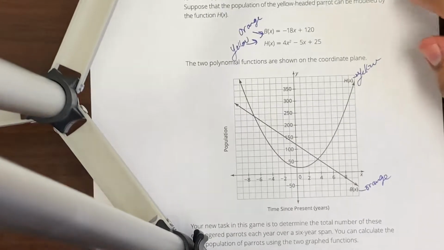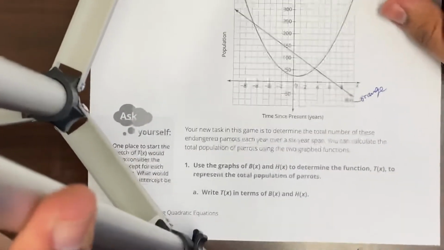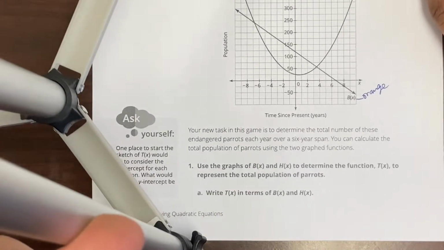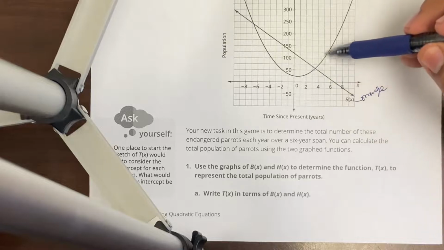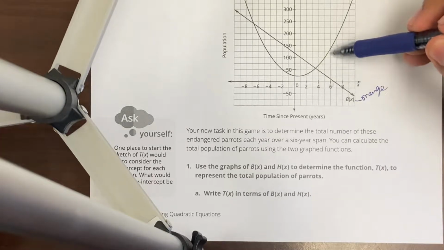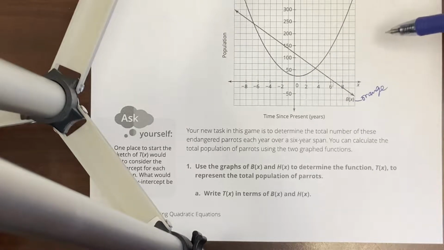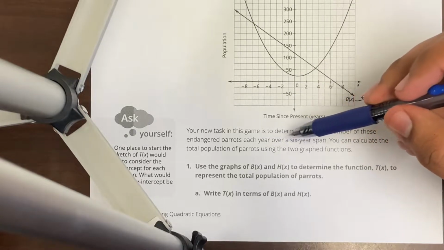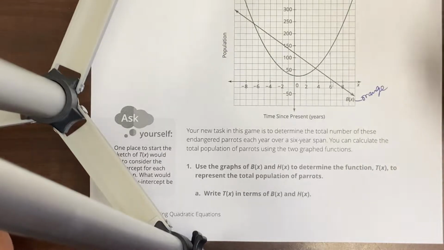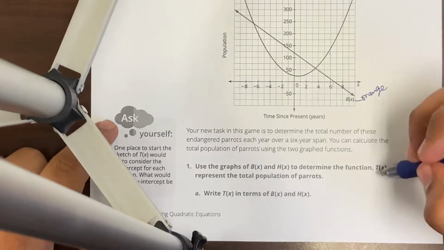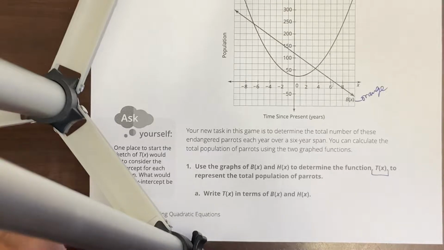Your task in this game is to determine the total number of endangered parrots. So we're gonna see what happens if we combine the two. You can calculate the total population of parrots using the 2 graphs. Let's use both graphs to create the function t of x, which represents the total amount.